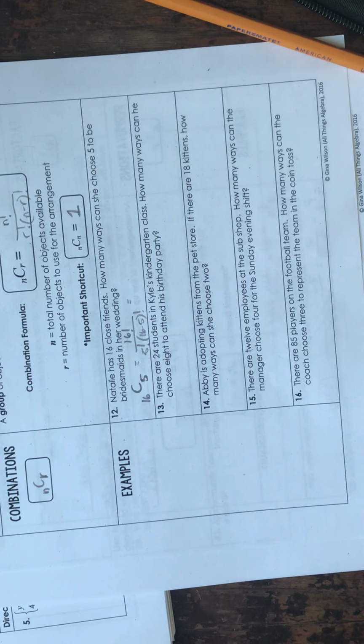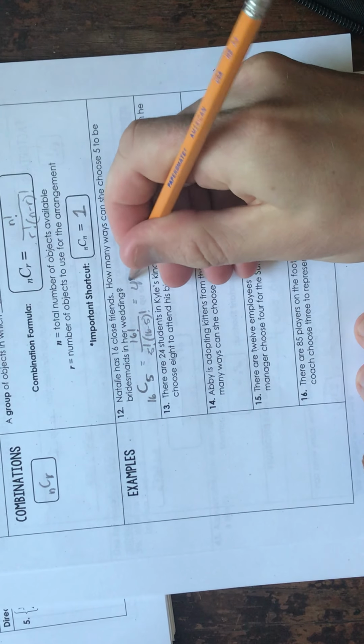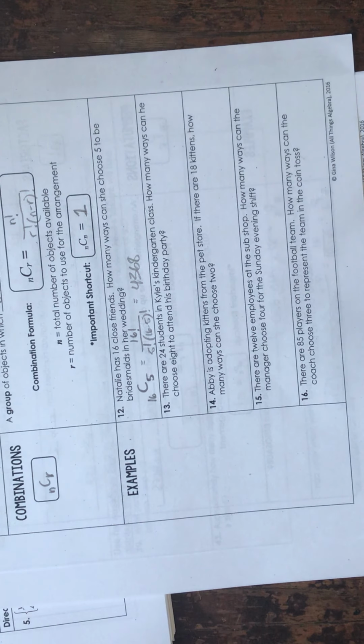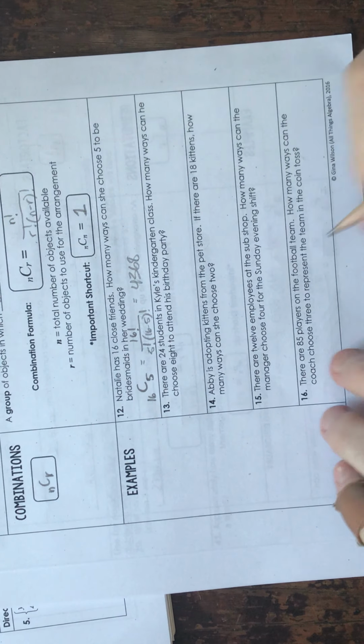So this is what I put in the Google Calculator. When I press enter or equals, I get 4,368. I'm not going to do that for every single problem. That was just to show you what you should get when you're using the Google Calculator. So that's the number of options we have for this one. Let's try a couple others.